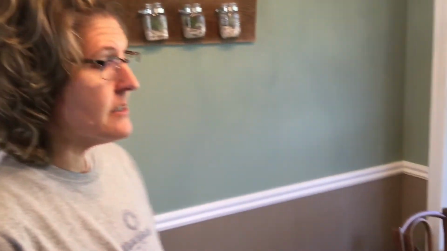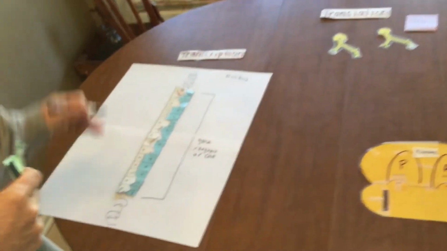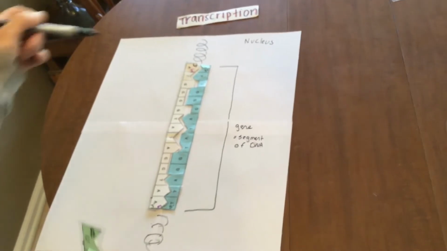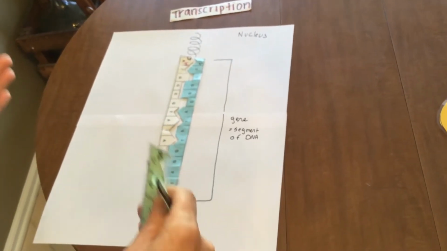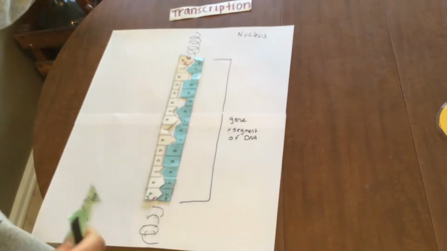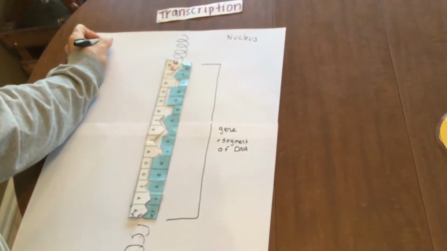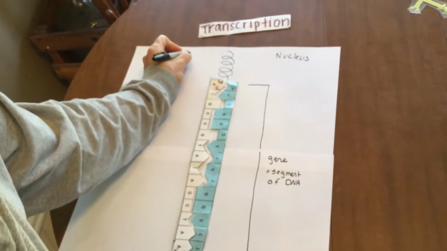So I'm going to go back to the same area that we looked at yesterday with the nucleus, and I still have my strand of DNA. I'm only looking at a segment of this DNA. This is known as a gene. The code within this segment of DNA codes for a certain protein or trait. So when I go through this process of transcription that happens within the nucleus, I'm going to take this DNA and make it into messenger RNA.